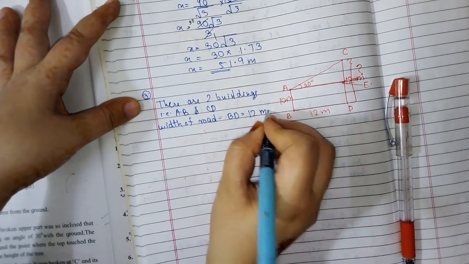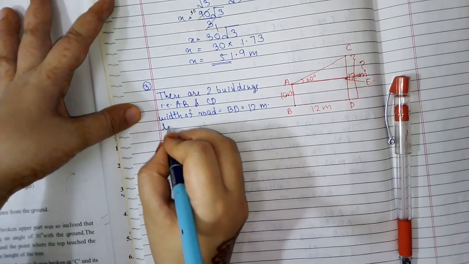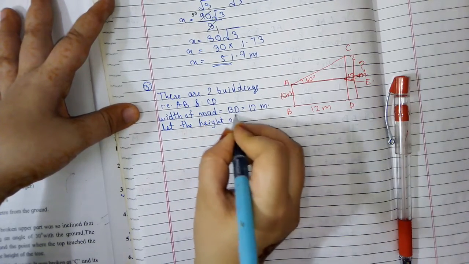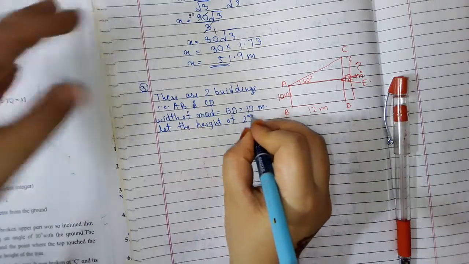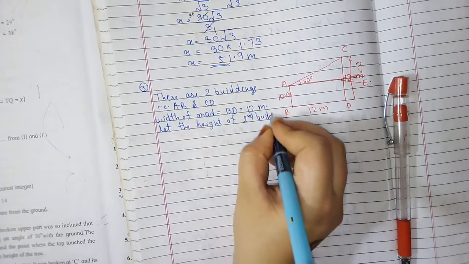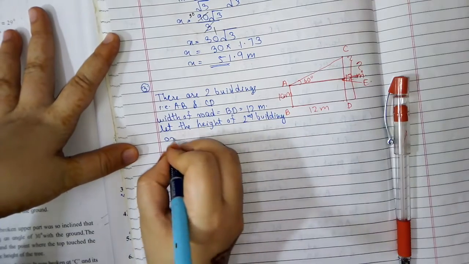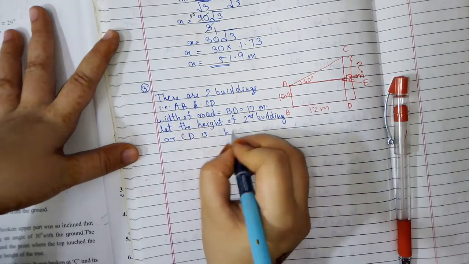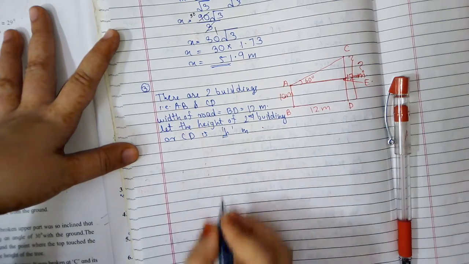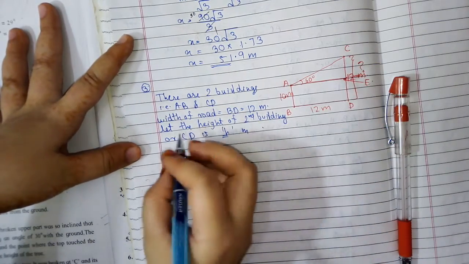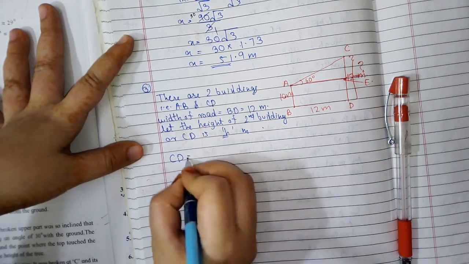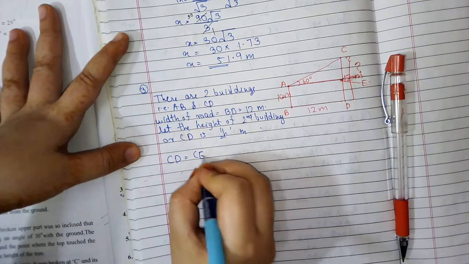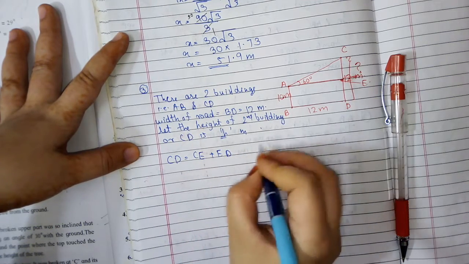The width of the road, that is BD, is equal to 12 meter. Alright. And let the height of the second building, or CD, be h meter. Okay. So CD will be equal to CE plus ED. Alright.